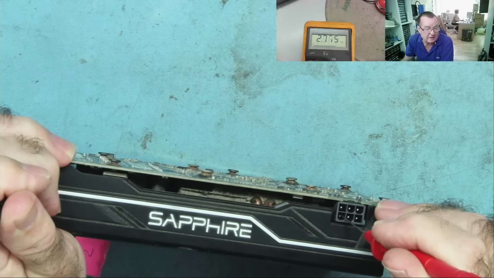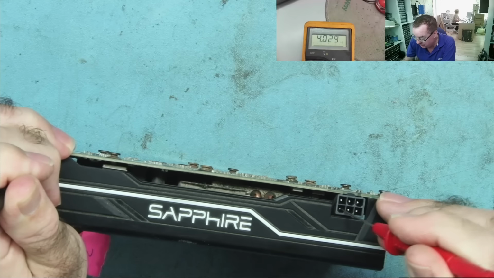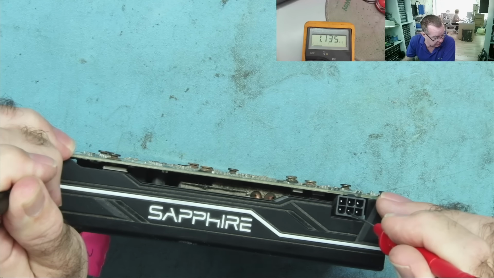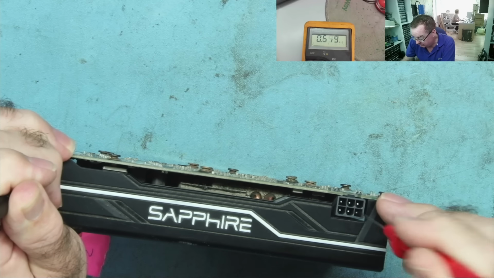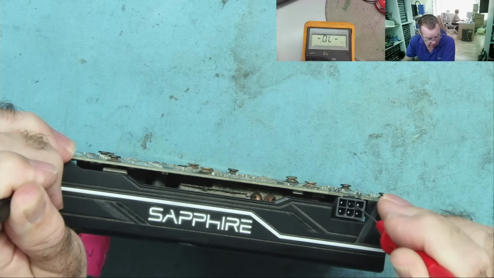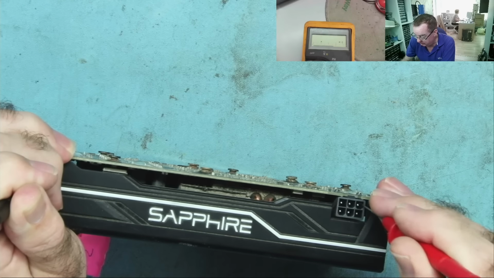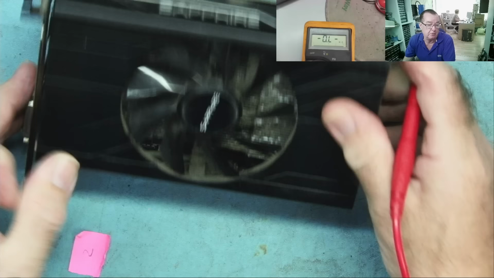One side of this connector will read a resistance that's into the kilo ohms, that's quite normal. Yeah, mega ohms even. Mega ohms. This side will be ground. So we know there's no shorts there, and we can compare this with the other one.